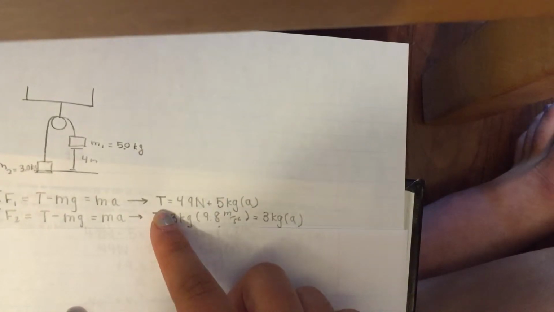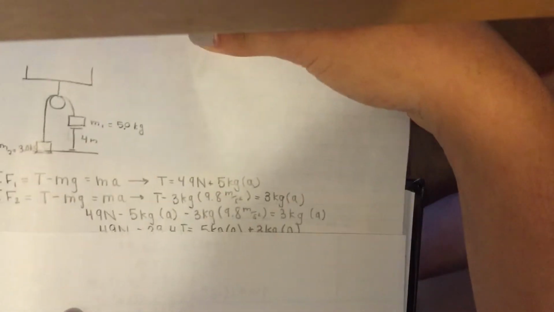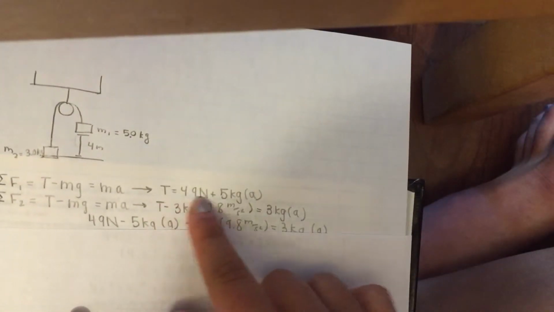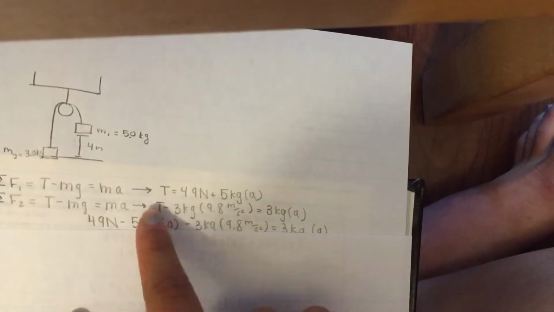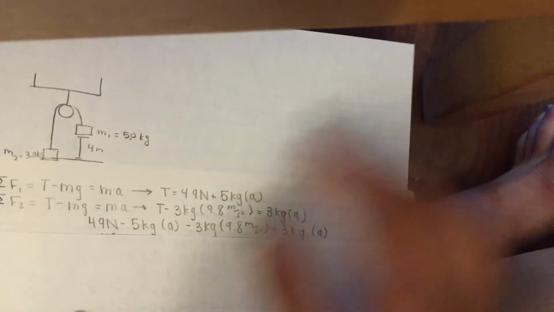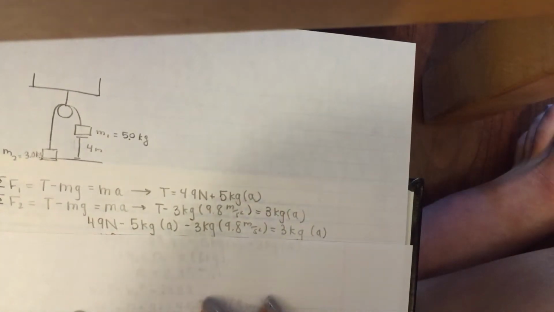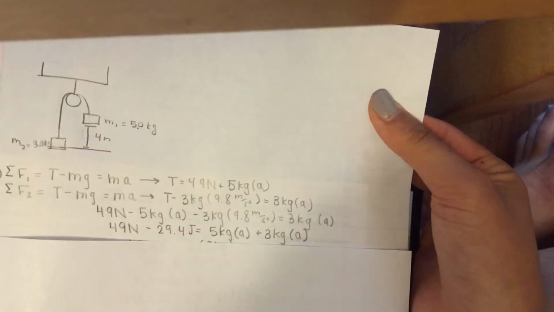So I isolated T, and then I plugged in our givens for this one, summed up forces, solved for T, and plugged T into our second force equation, and got 49 newtons minus 5 kilograms times acceleration minus 3 kilograms times 9.8 meters per second squared equals 3 kilograms times acceleration.